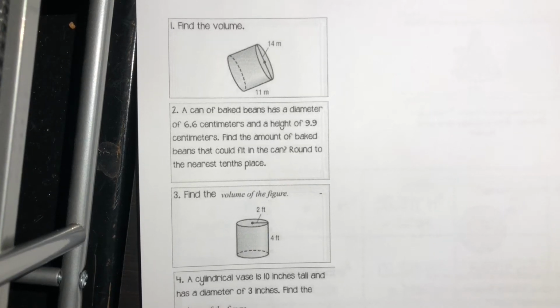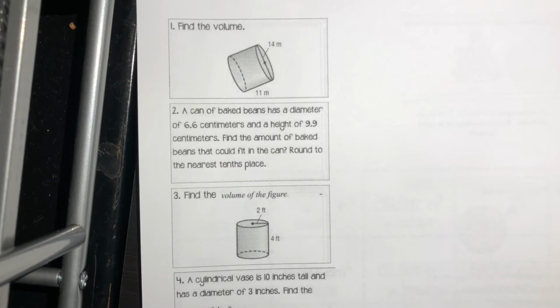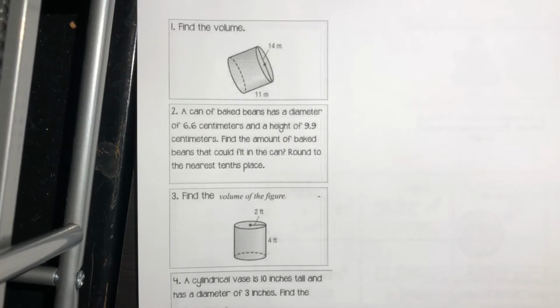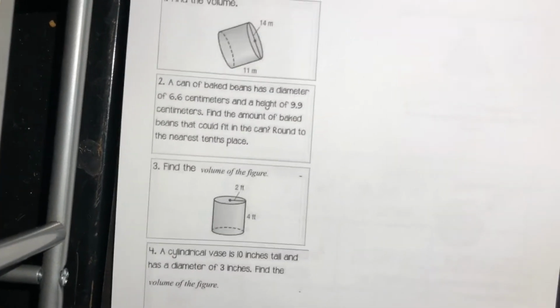Good morning. So I've actually reassigned you this task from yesterday or the previous day, and the reason for that is I just want to make sure that you're really successful at the fundamentals of the formulas before we move on to anything more difficult.